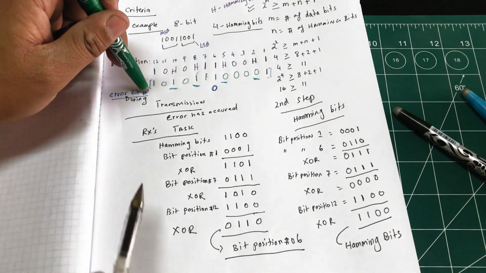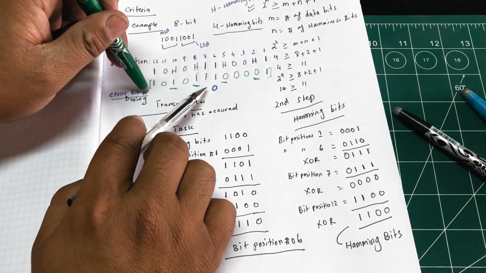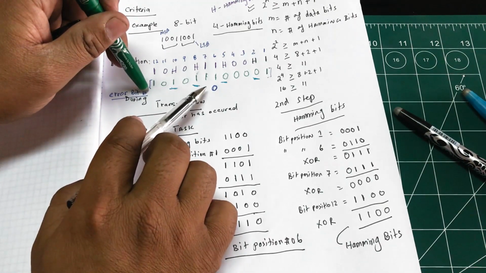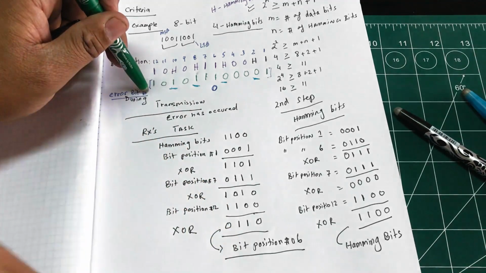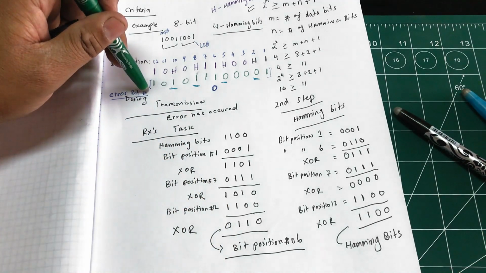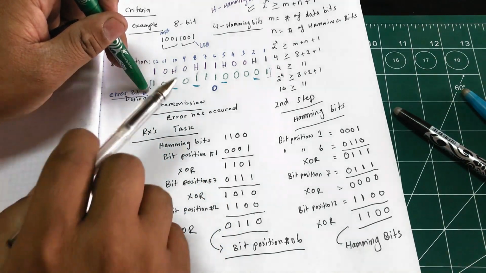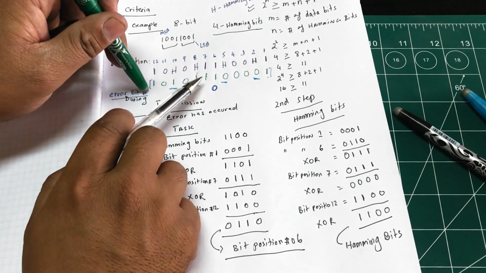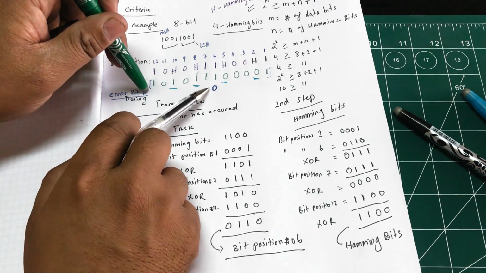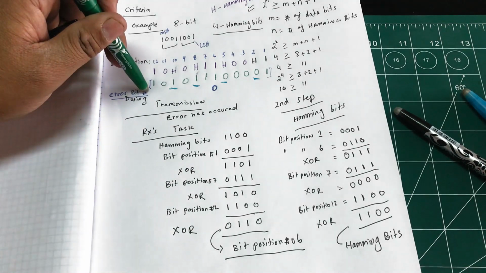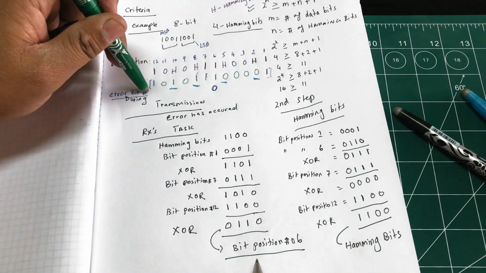So the receiver will look at bit number 6 and see that it is receiving 0. What is the opposite of 0? Because we're transmitting in binary, the other value is just 1. So it's going to flip this bit from 0 to 1. I hope you got this.